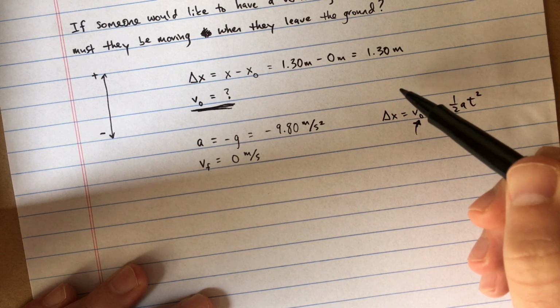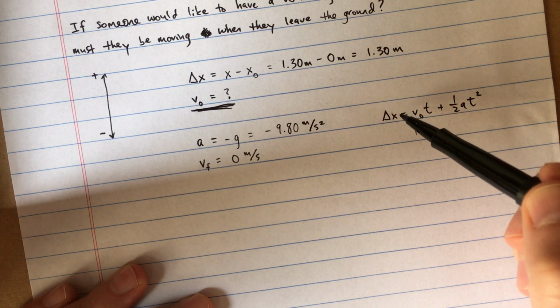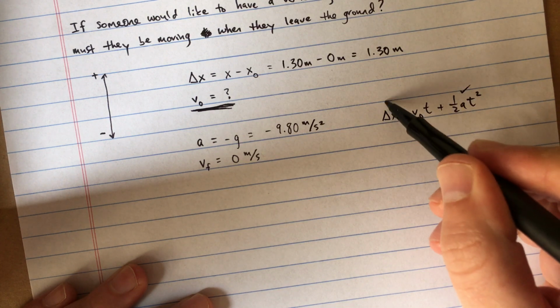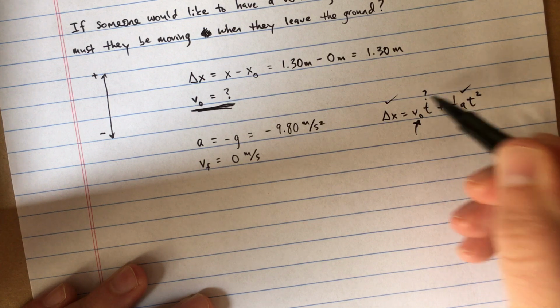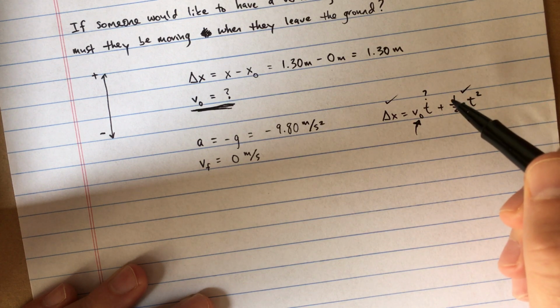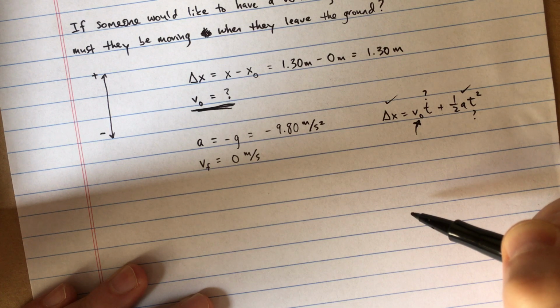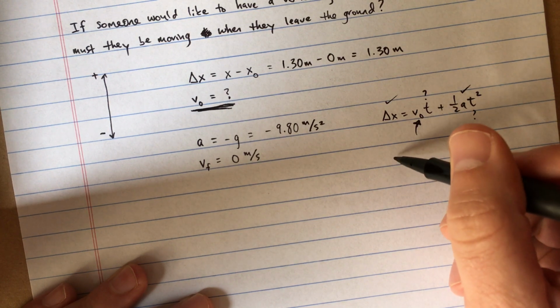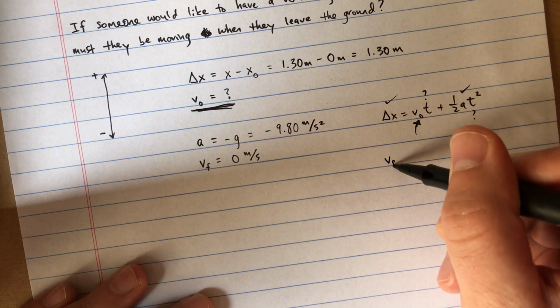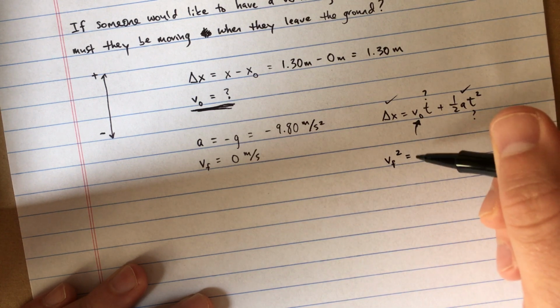But we run into problems as soon as we start thinking about how we might actually solve this, right? We know acceleration, we know delta x, but we don't know time. And although we probably could go away and find time, like how long it takes for this person to rise from the ground to the top of their trajectory, to that maximum height, well, let's see if we can avoid that. If we look at another equation of motion, we might find something that is more promising.